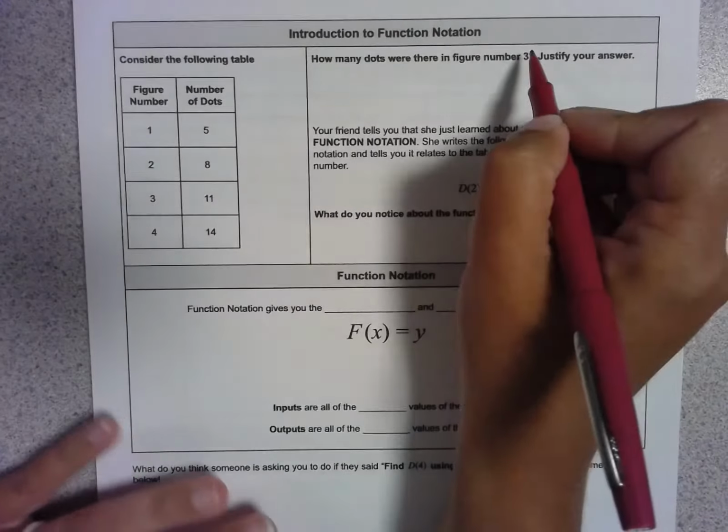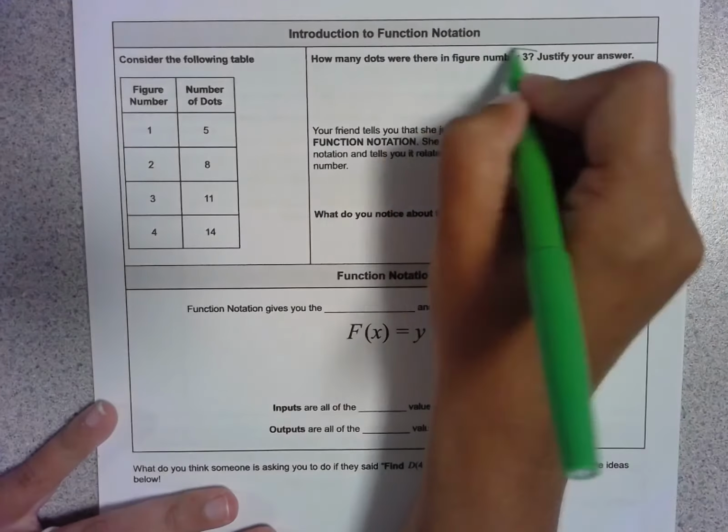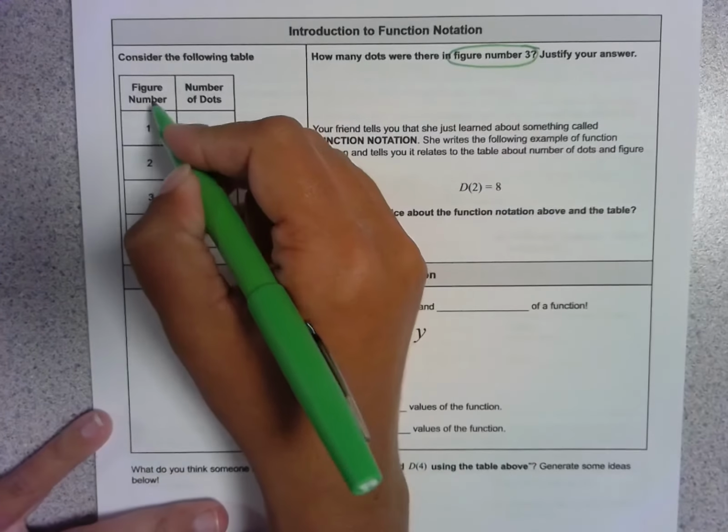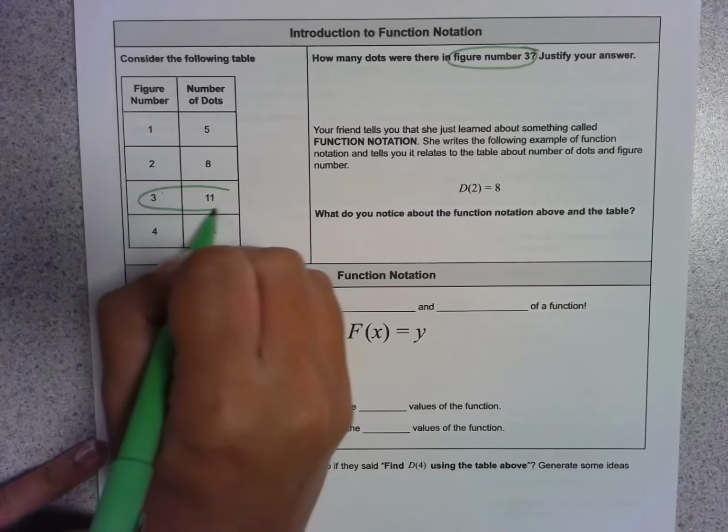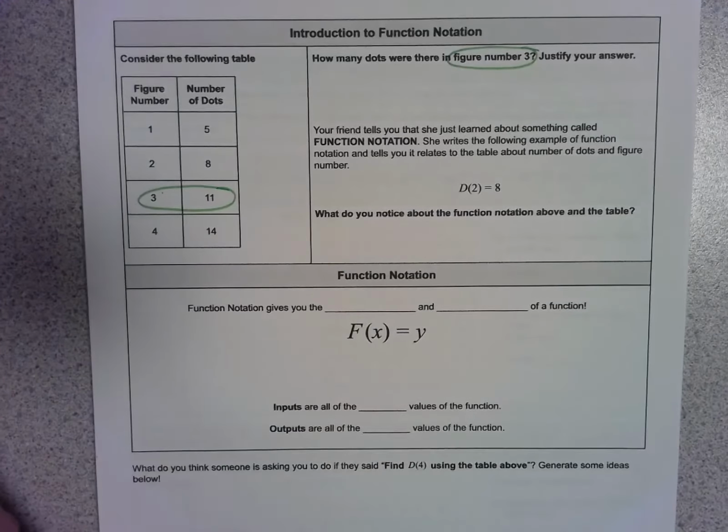If I'm looking for figure number 3, then in the figure number column, I would find the number 3 and match it up to however many dots that says.